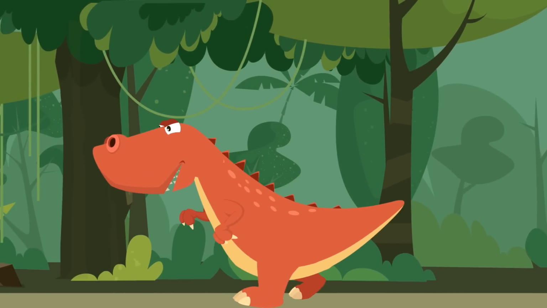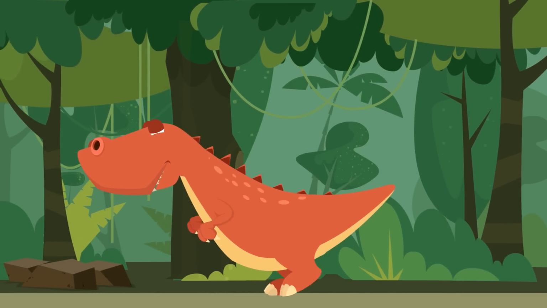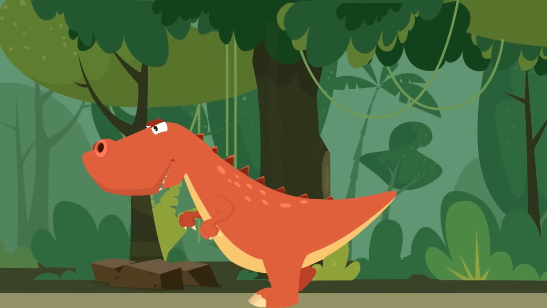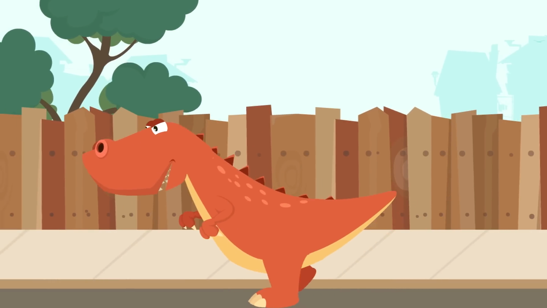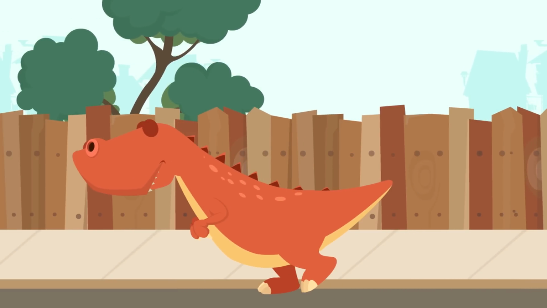Dinosaurs are awesome. And here's a red dinosaur that's, I don't know why it's windy. There's wind going on, and I don't know. Let's change the scenery. Let's make it more modern day. There you go. Look at that. Just walking through the neighborhood, strolling.